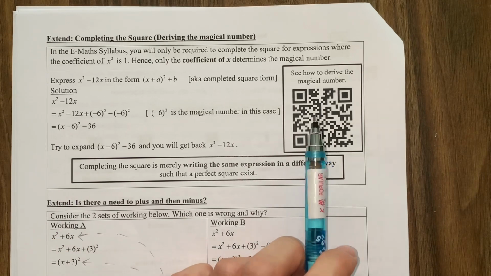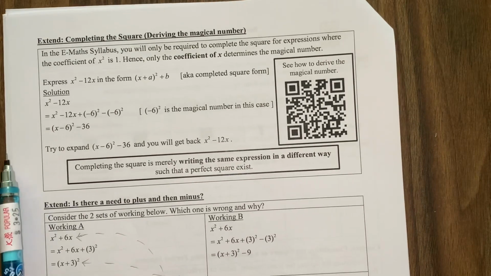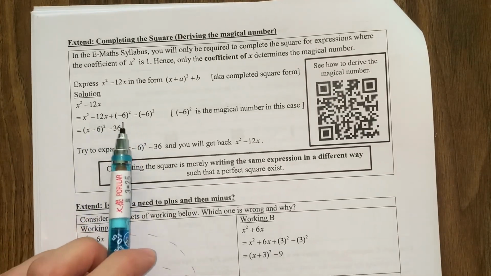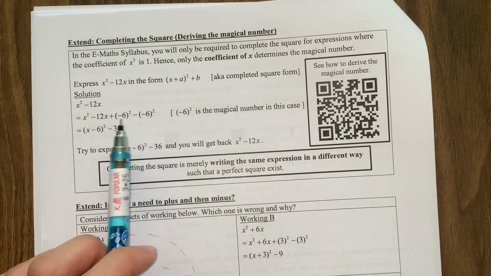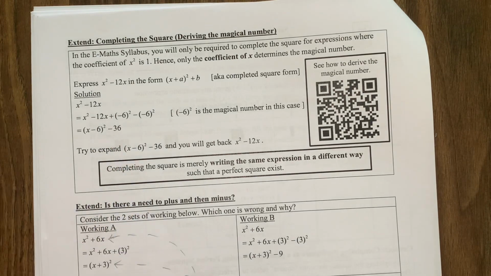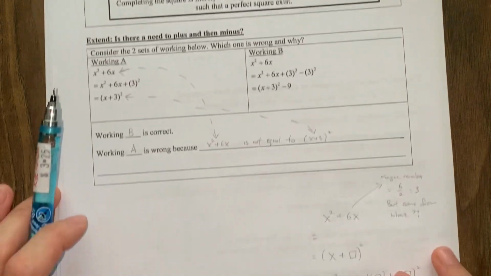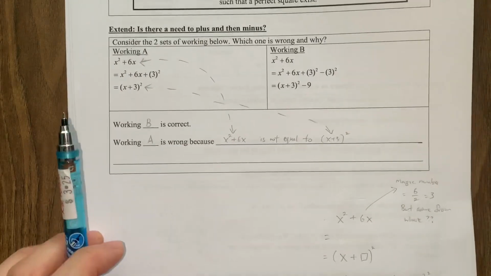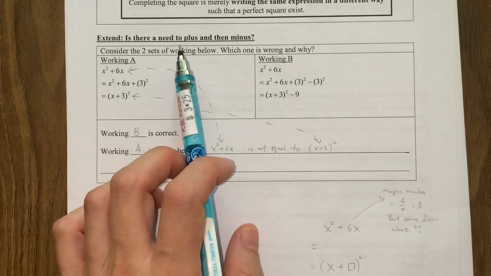You need to watch this video over here. You can scan it, and then you will figure out how to do it. But in essence, we need to add a number bracket square, and we need to minus a number bracket square. How I get this negative 6 out of nowhere is something you need to watch. Then the next thing: I'm assuming you have watched this already, so I'm going to continue. After you watch that, you will start to know that you need to plus and minus.